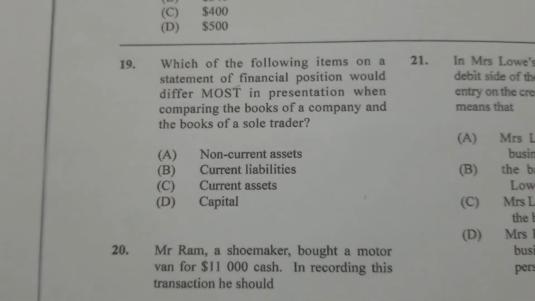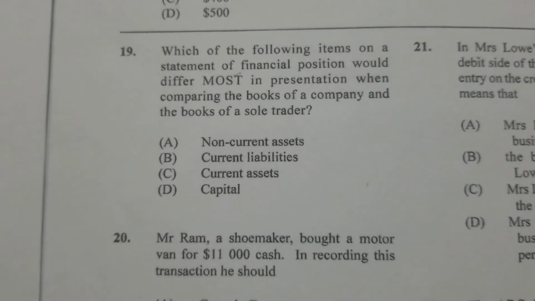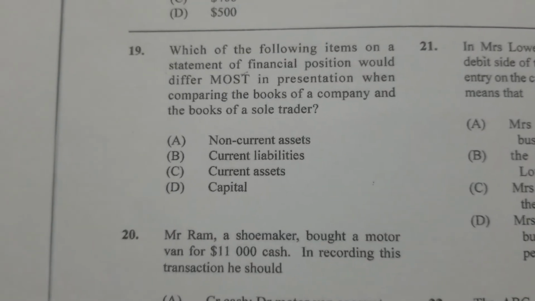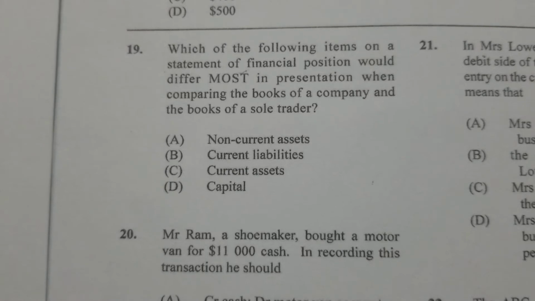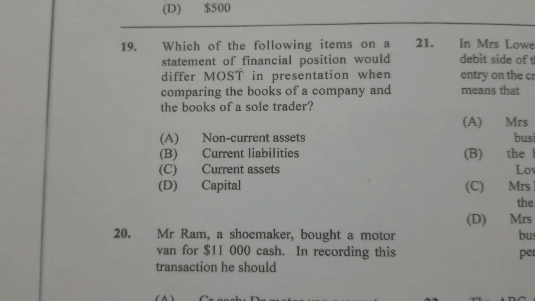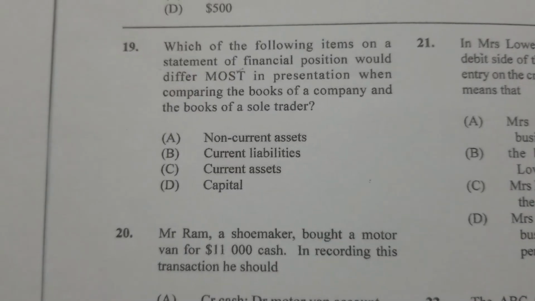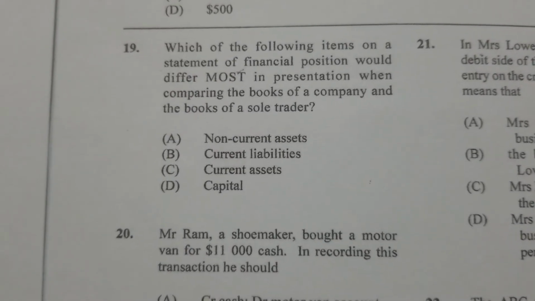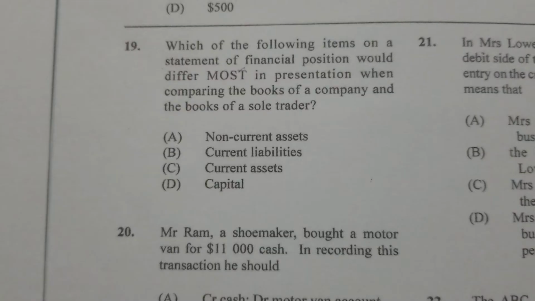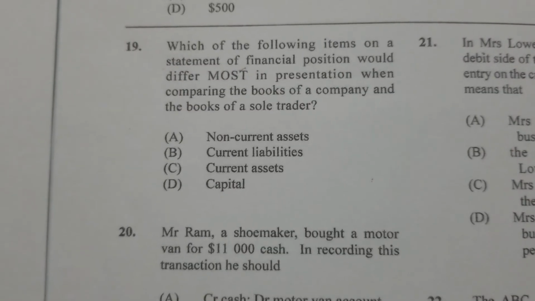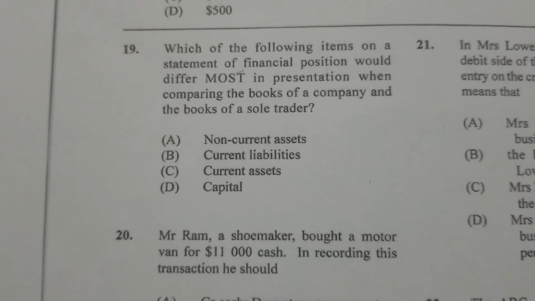Question 19. Which of the following items in a statement of financial position would differ most in presentation when comparing the books of a company and the books of a sole trader? The answer is D, capital. Why?